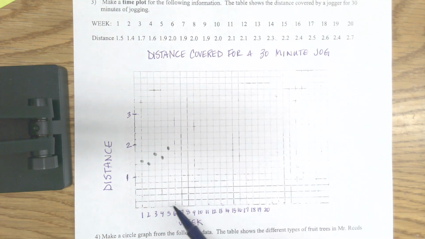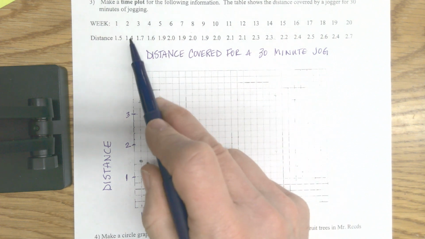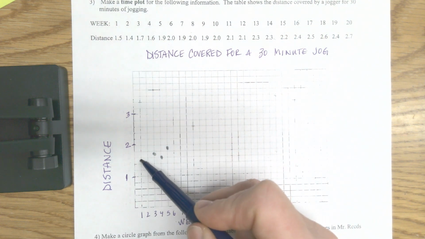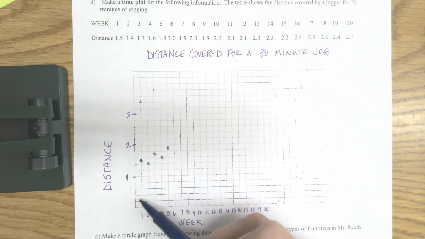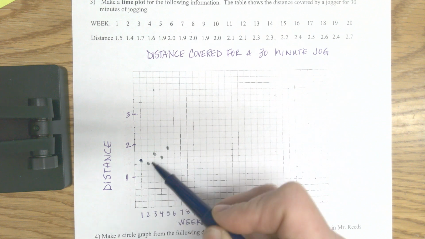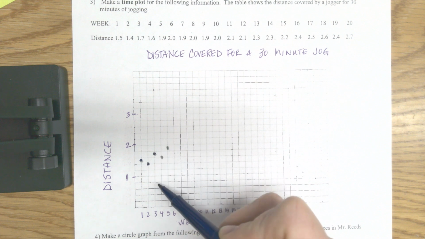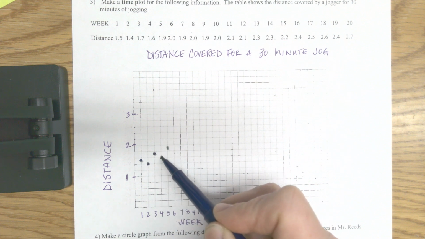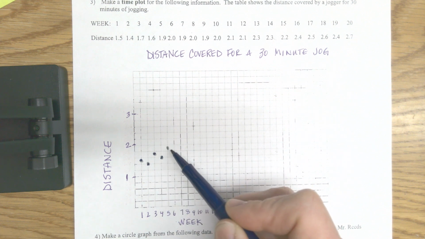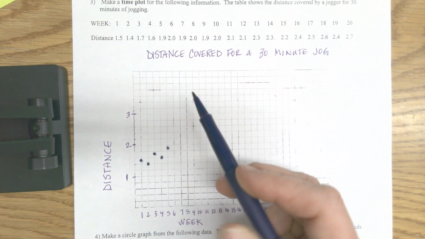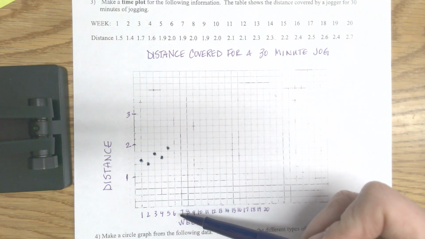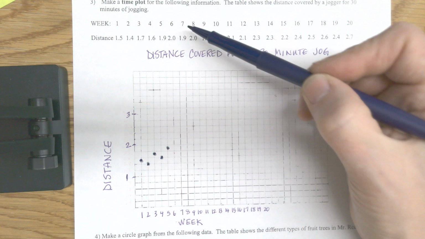And so when I make my points, I go week 1 is 1.5, and so I put a little point at 1.5. Week 2 is 1.4, so I put a little point at 1.4. Week 3, 1.7, I approximate where that is, and keep putting those values in. So then I continue and make my dots.